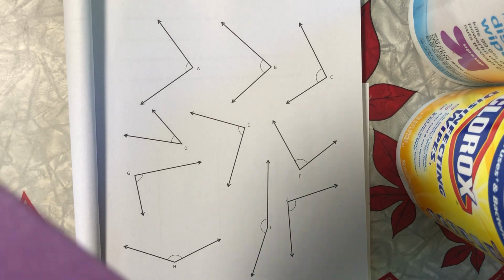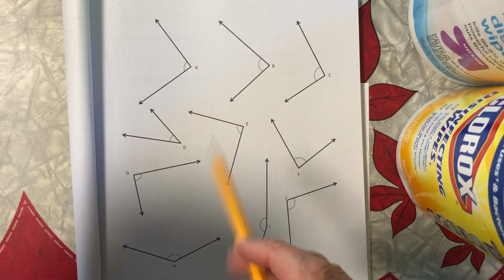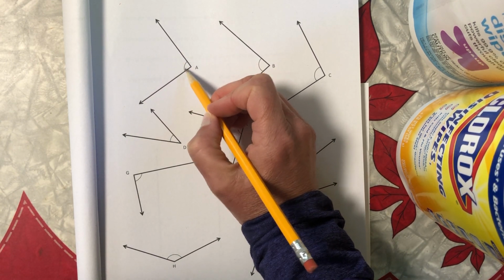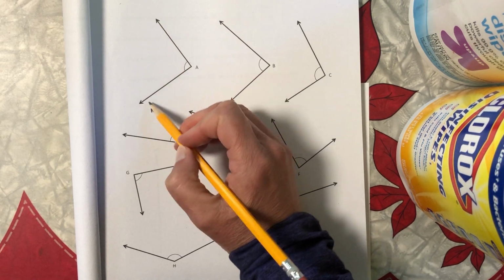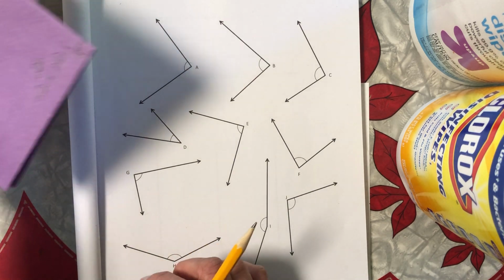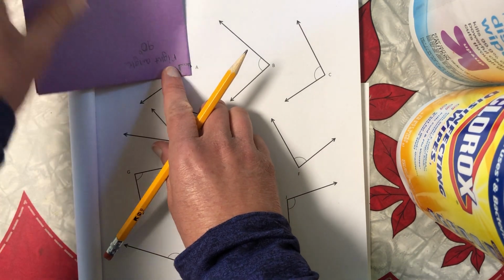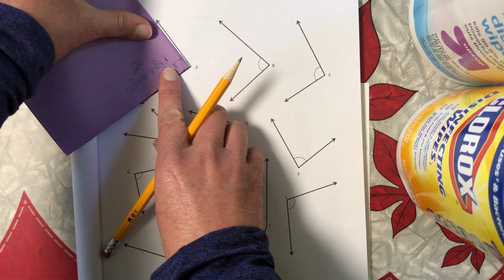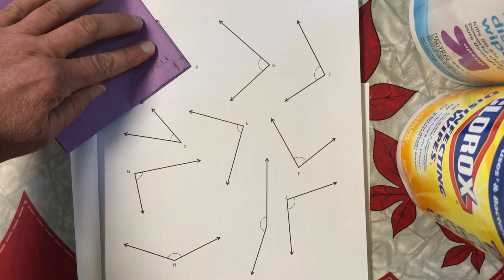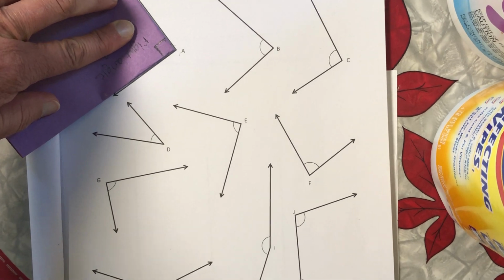And I'm going to take this corner and match it up with the vertex of each one of these angles. Remember, the vertex is the common point where the two rays or line segments that make the angle meet. So I want you to do this along with me. Take your right angle template and put it right in the vertex of angle A. Now, take a close look at this.